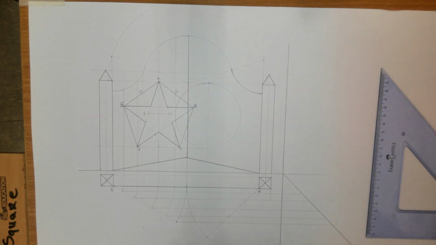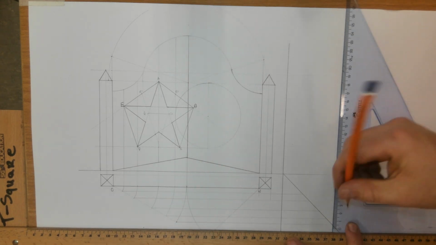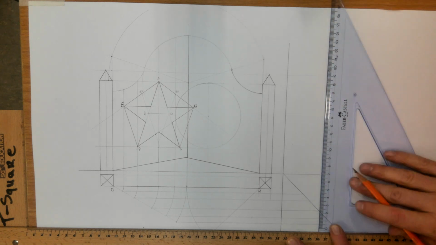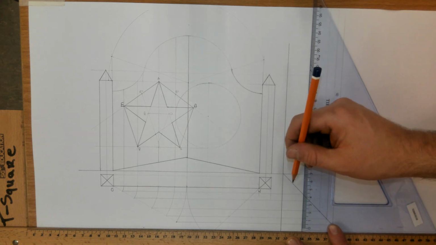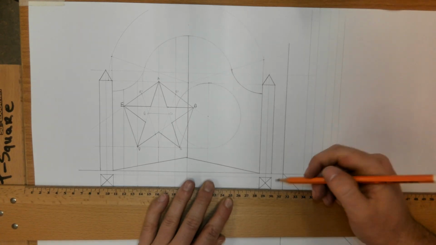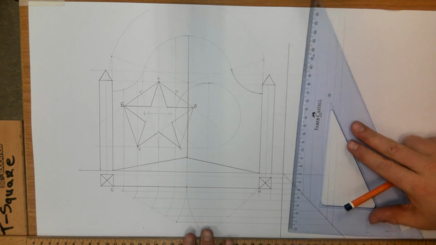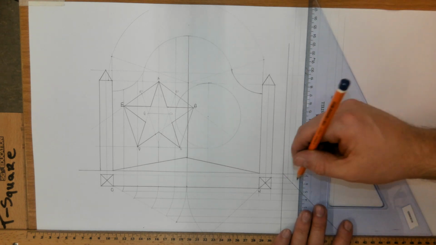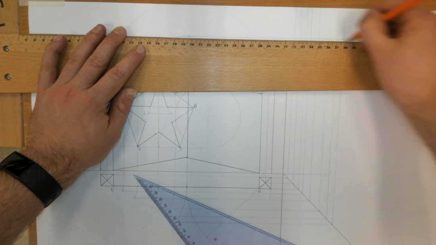And then we can bring these straight up. So then we can bring the points from elevation right across.